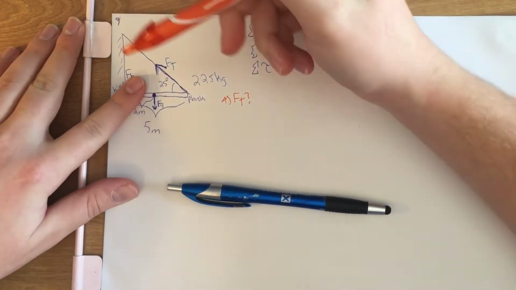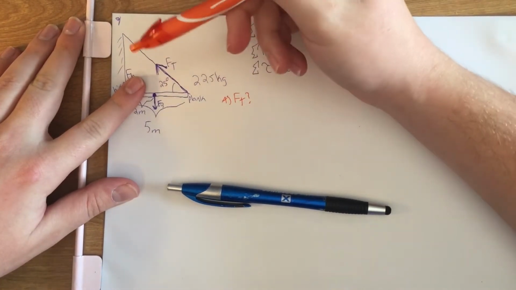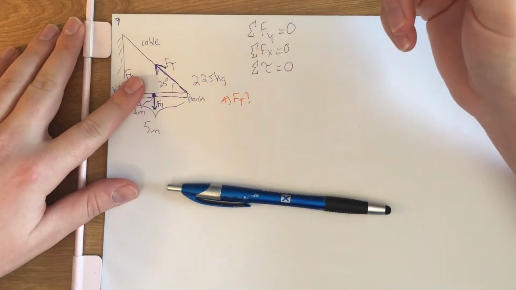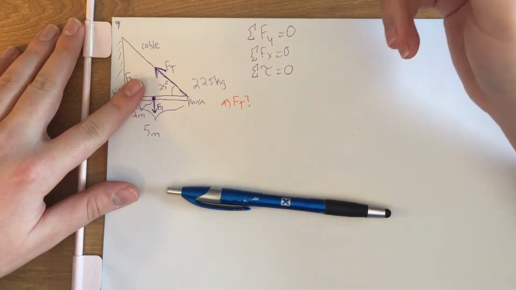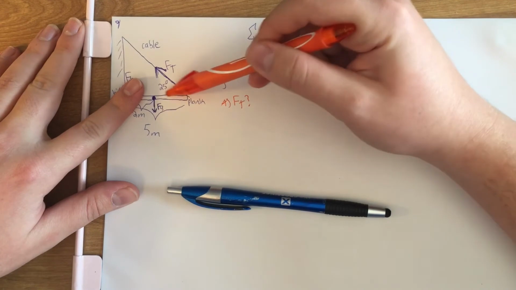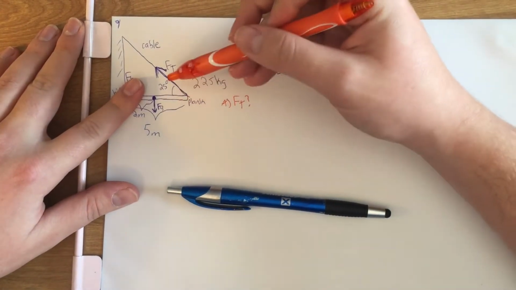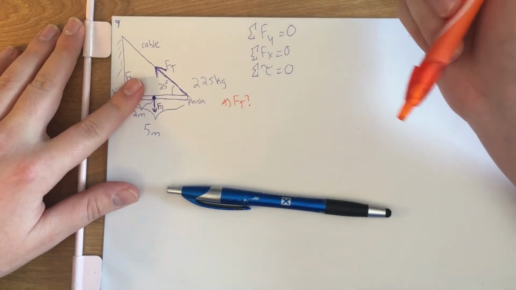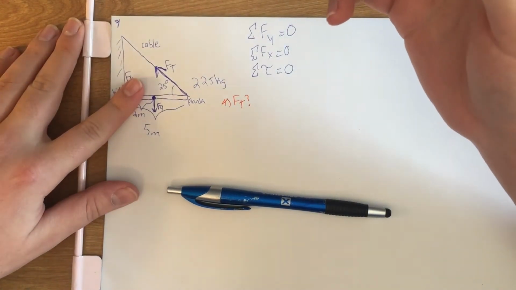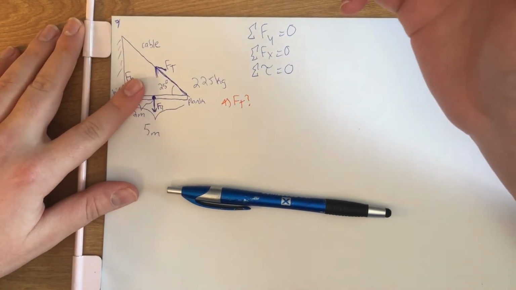As I was saying, the hinge has to apply a force. I'm just going to call it force H for hinge, because we're in static equilibrium and something has to cancel out the x component of tension here. So in order to cancel out the x component of tension, which direction should the force of the hinge point?